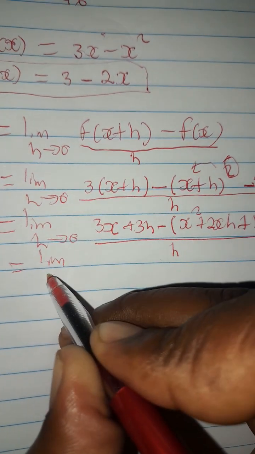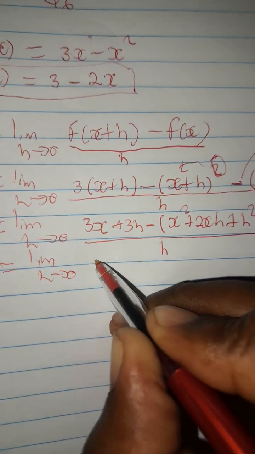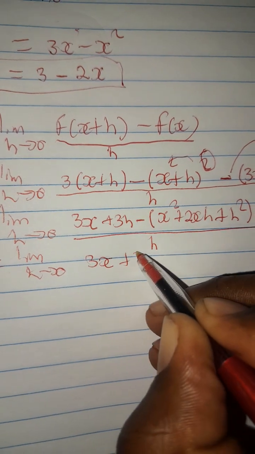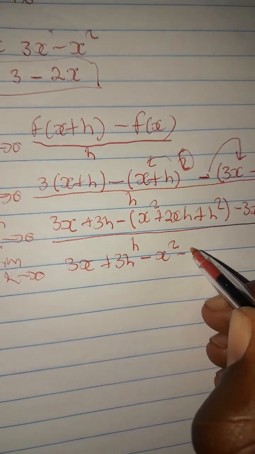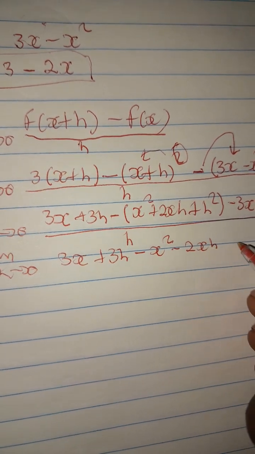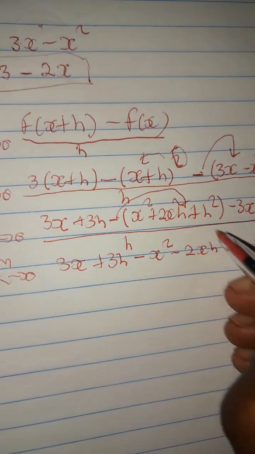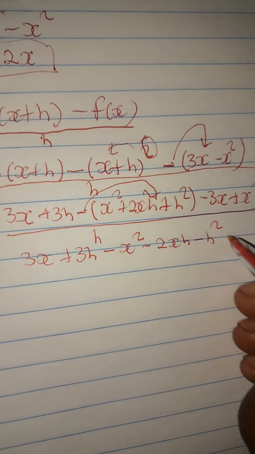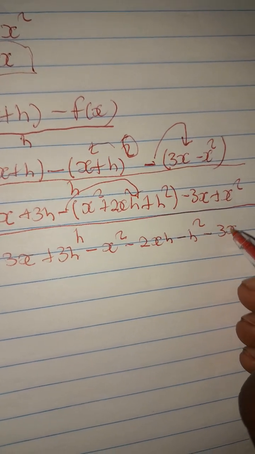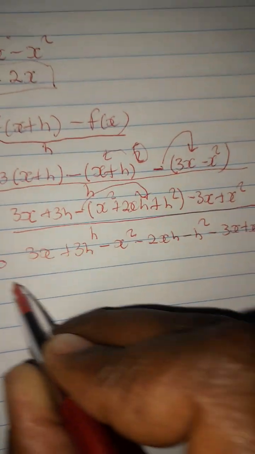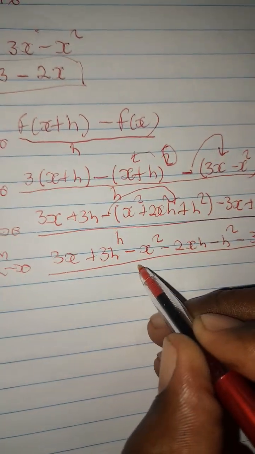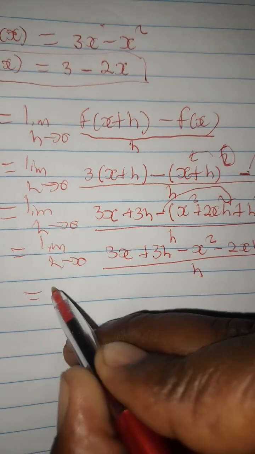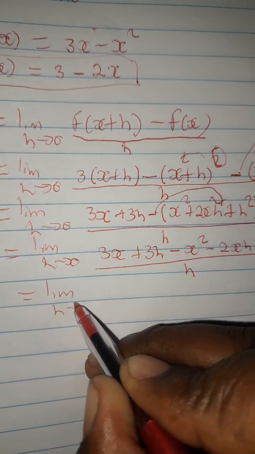Limit as h approaches 0. So it's going to be 3x plus 3h. Remember, this is negative x squared minus 2xh. Remember, the negative affects everything here. So minus h squared minus 3x plus x squared. It affects this expression that is inside the bracket, divided by h, limit as h approaches 0.